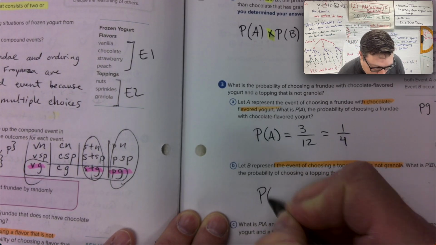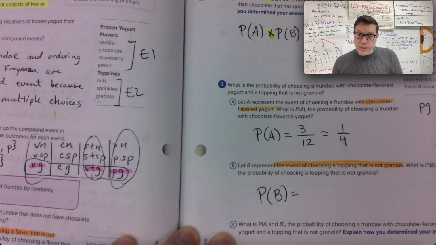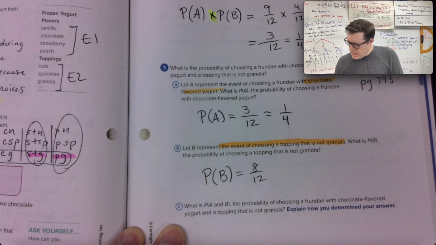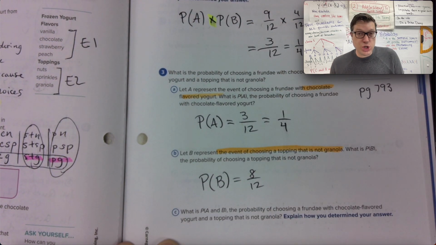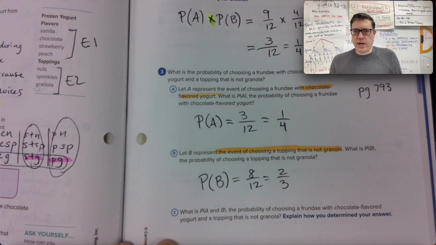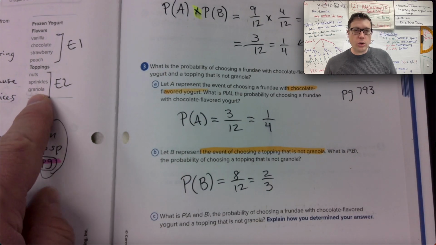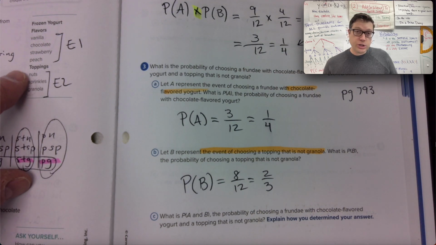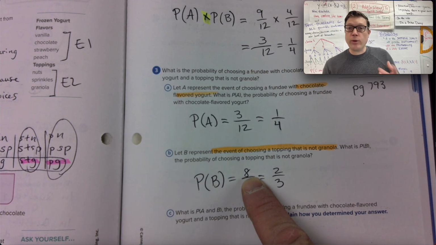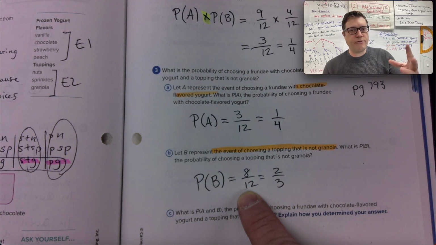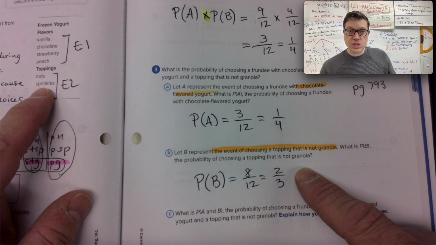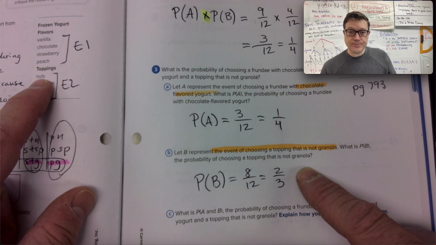So probability B is going to be 8 out of 12, which reduces to 2/3. That also should not be surprising. If you eliminate all of the granola options, then you have 2 choices out of 3 choices. So yeah, 8 total arrangements out of 12, but really it just reduces down to just sprinkles and nuts, 2 out of 3.